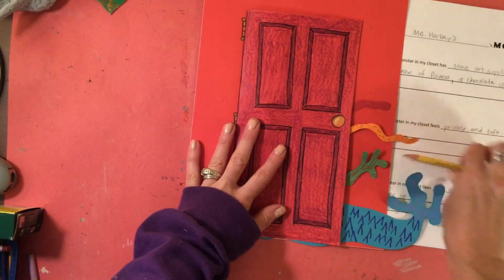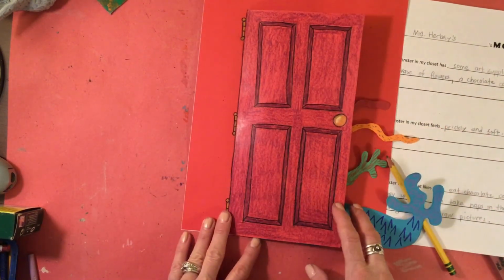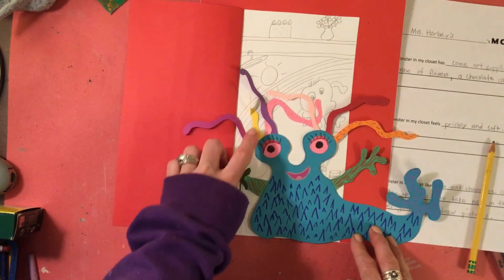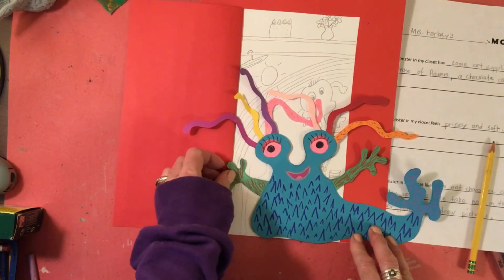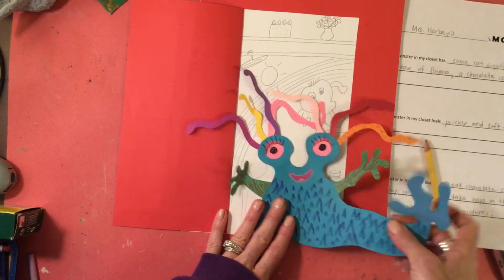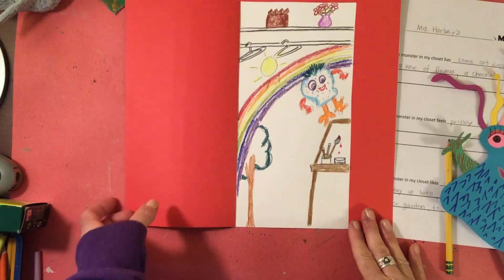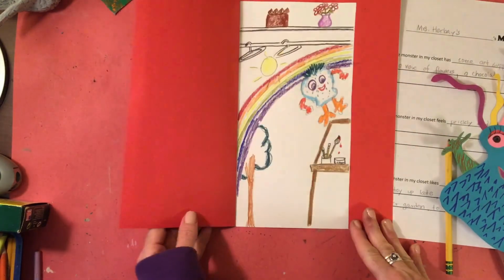Now my monster is not going to fit all the way into the closet, which is totally okay. And we'll talk about that in a second. But what I want you to do first is to go ahead and color the inside of your closet. All right, guys, so I got the inside part of the closet done.